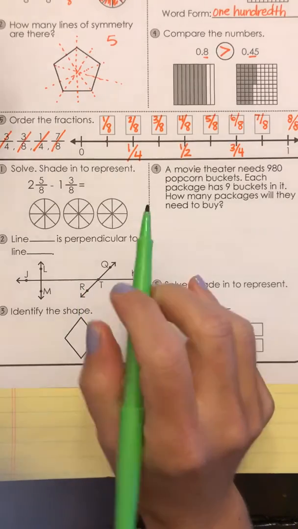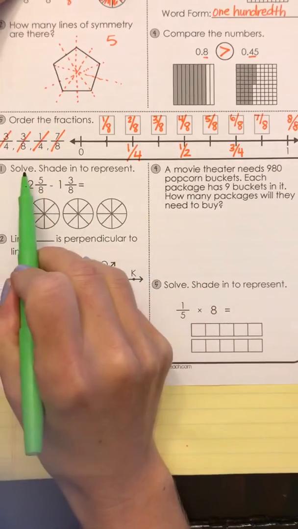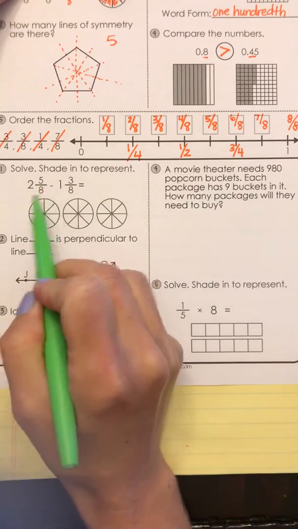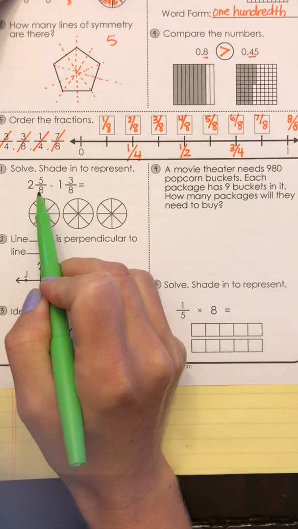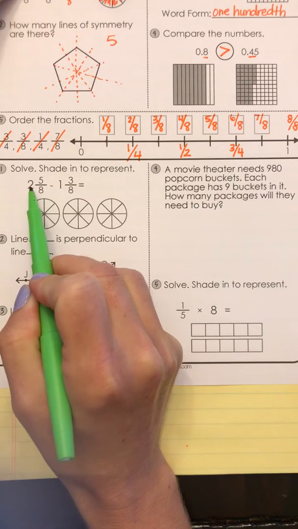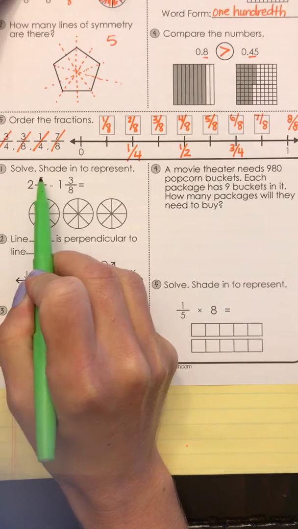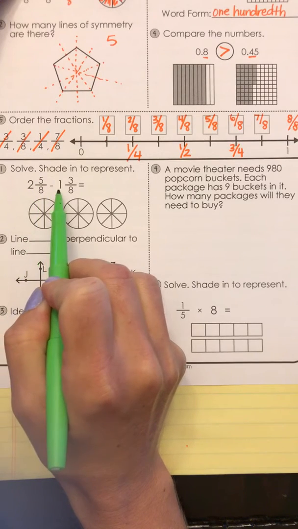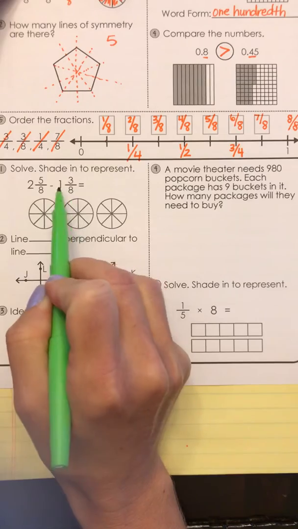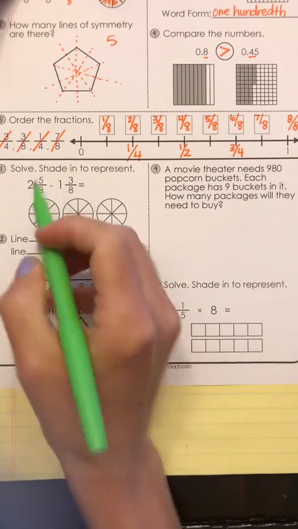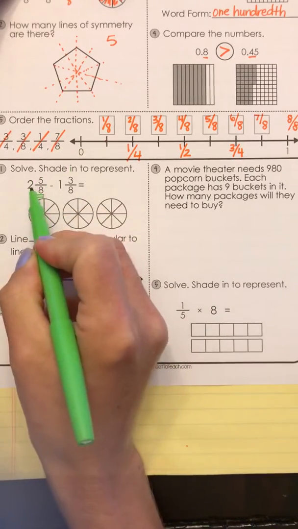Let's check and see how you did on the last one of your daily math for week 10. First problem, you had to solve and then shade in to represent. Remember we call numbers that look like this mixed numbers because they are made up of a whole number part and a fraction part. So we have 2 and 5/8, and from that we are going to take away 1 whole and 3/8, or 1 and 3/8. So start by shading in what you're beginning with.